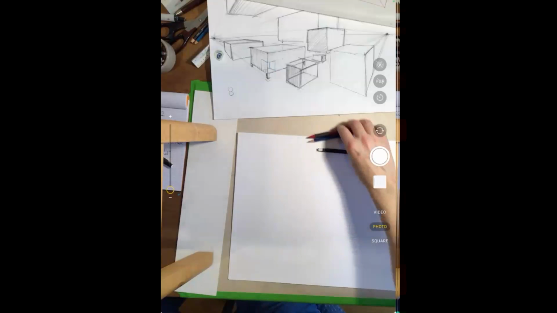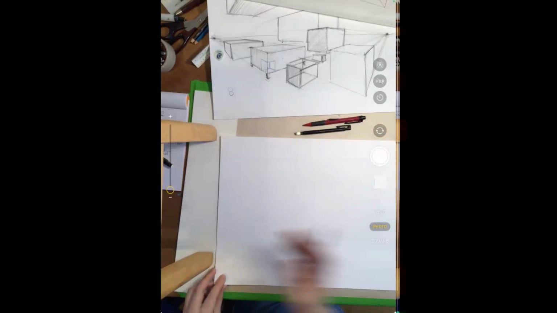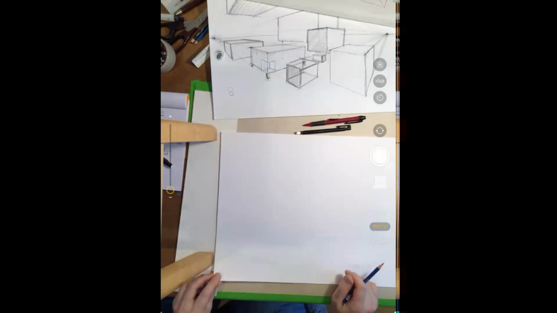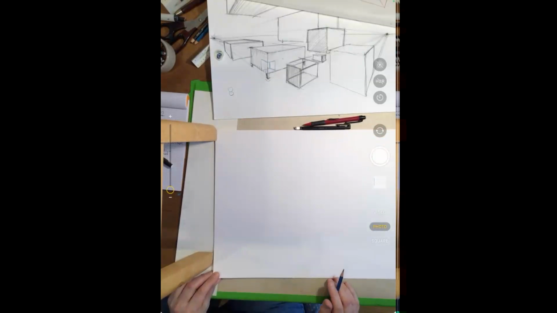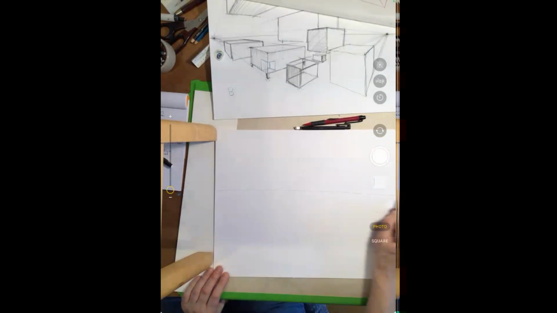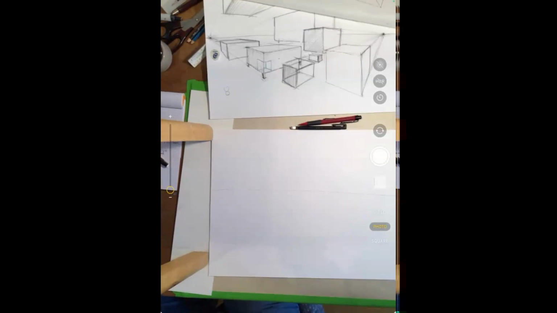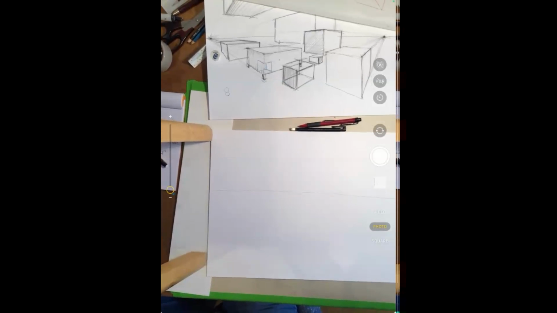Okay. So a reminder, a review here with 1 and 2 point perspective. You have a horizon line that is assumed to be eye level.